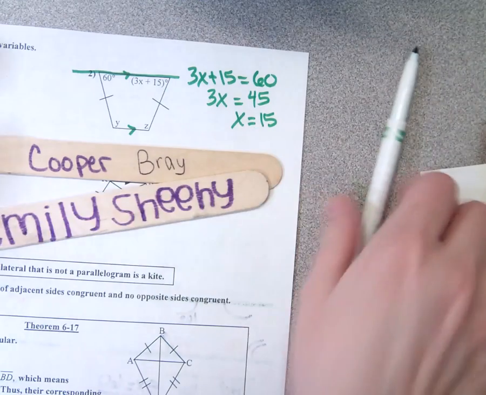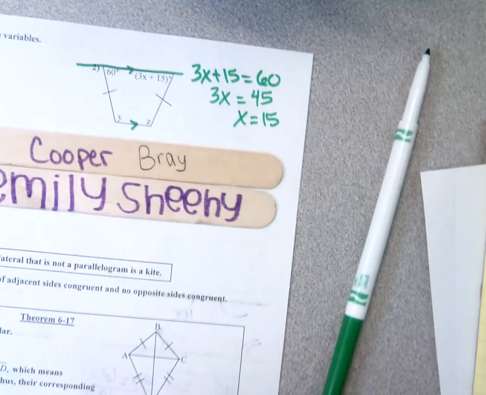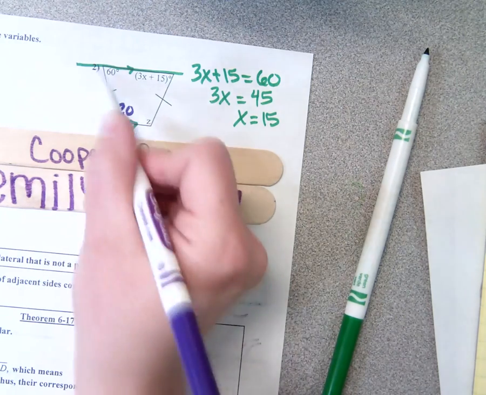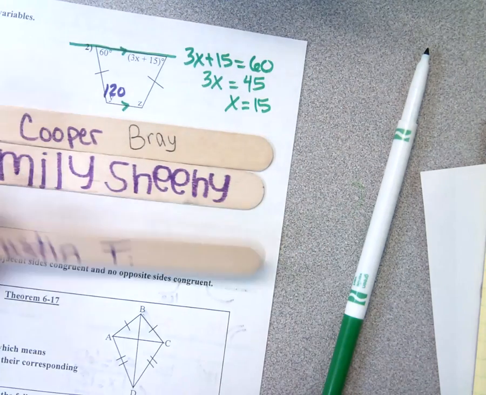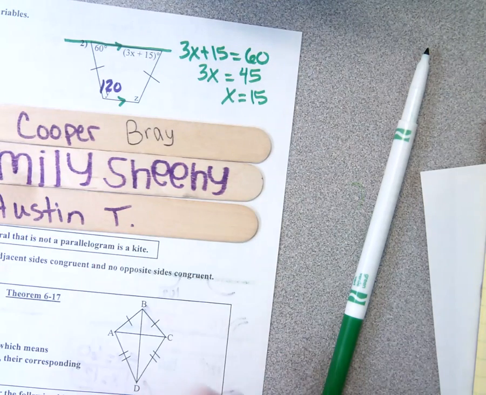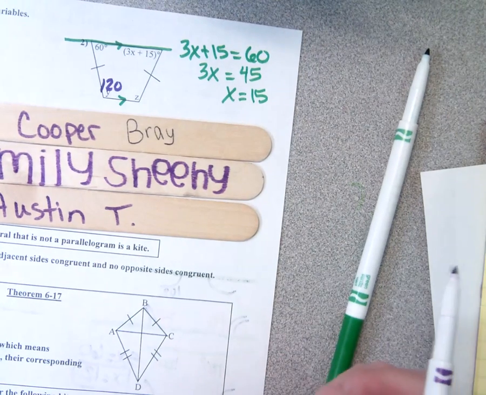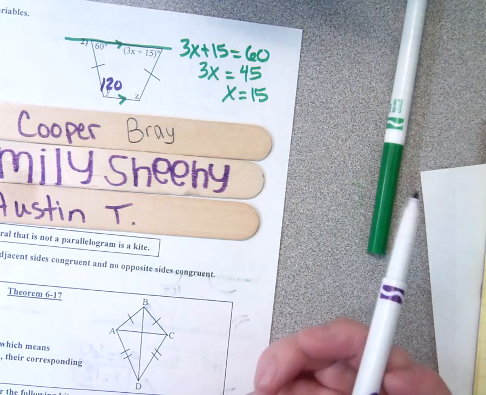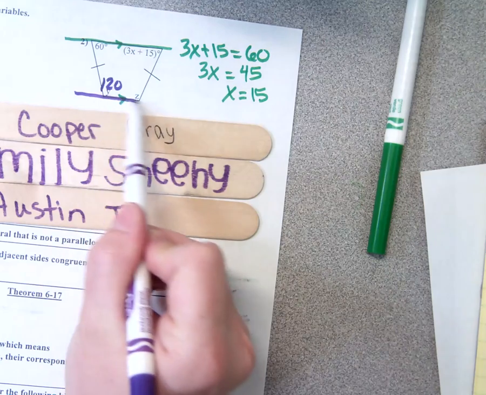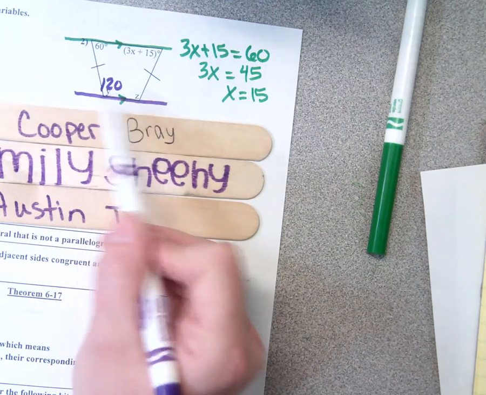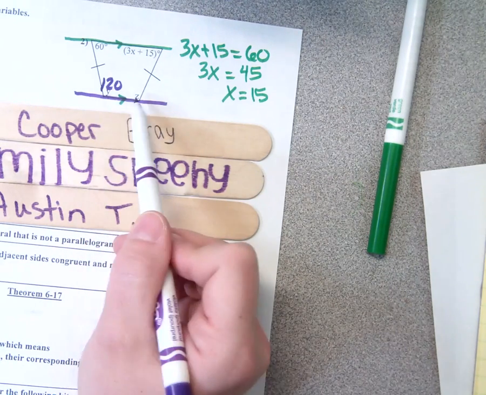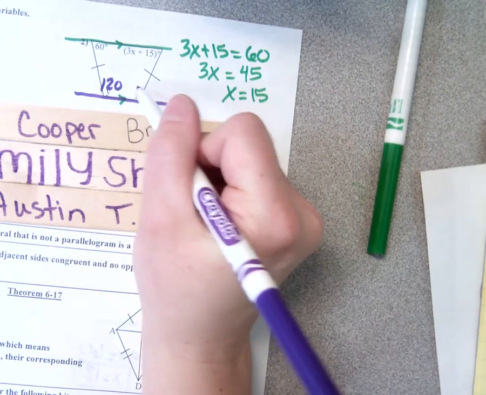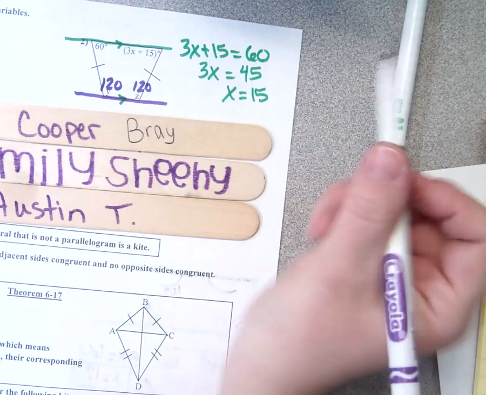Okay, next stick. Emily S., can you tell me what Y is? 120. Those are angles up against the leg, so they're supplementary. And Austin T., how about Z? Are they up against a parallel side or are they up against a leg? Here's a parallel side. See how the Y and Z are up against the parallel side? So they're congruent. As long as they're up against a parallel side, they're called base angles, and base angles are congruent. So both of those would be 120.